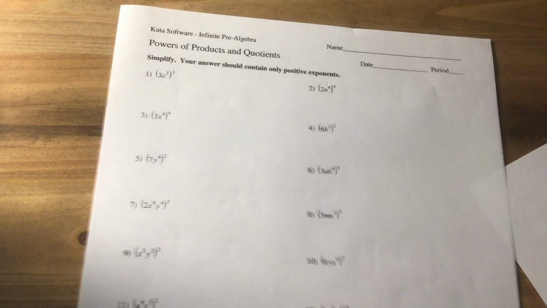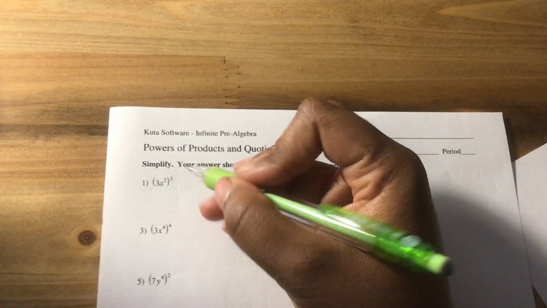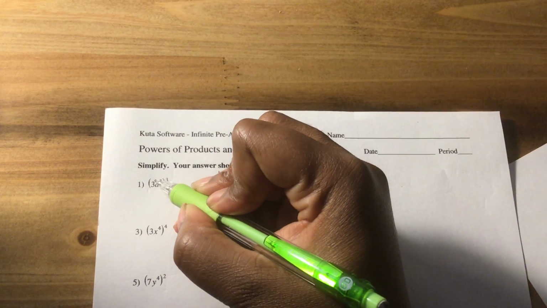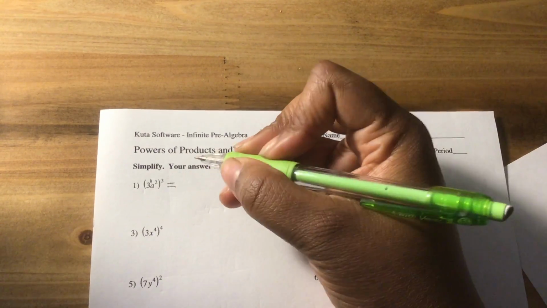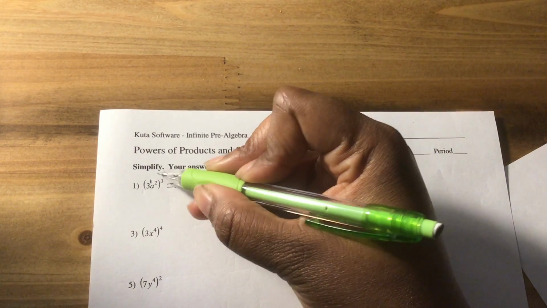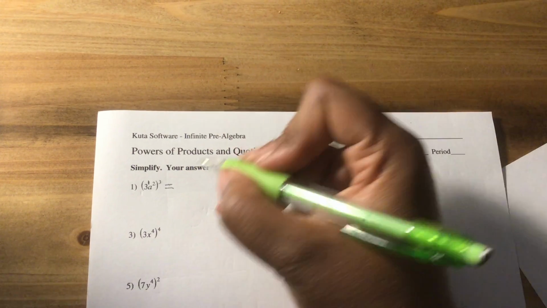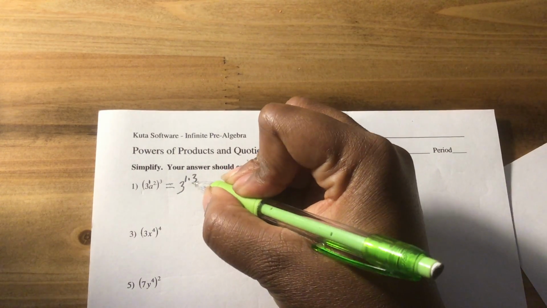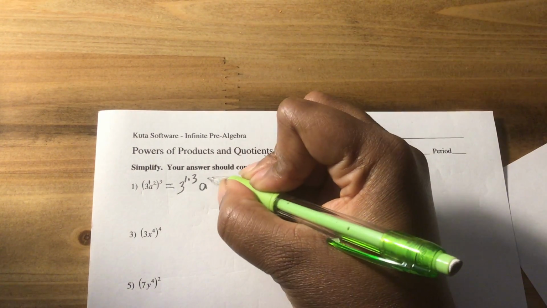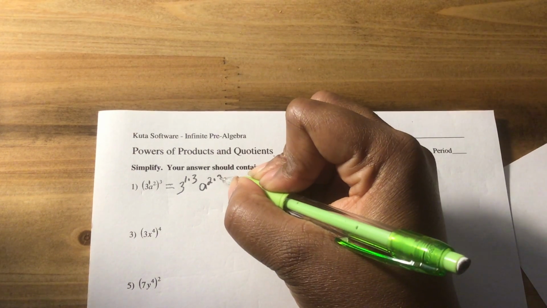All right, so let's look at this. Number 1, the exponent on that 3 is automatically a 1, all right? So here's what you have. You're going to take 3 and multiply it times all the exponents in the parentheses. So that's going to be 3, 1 times 3, and that's going to be a 2 times 3.